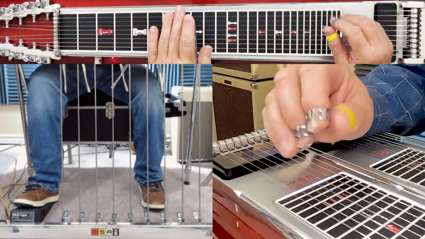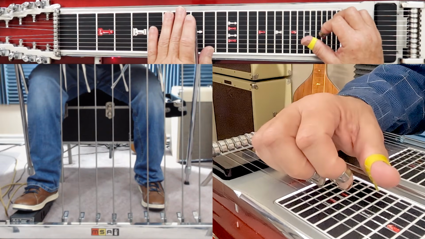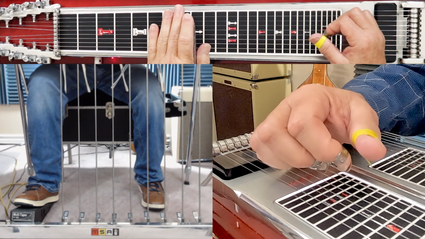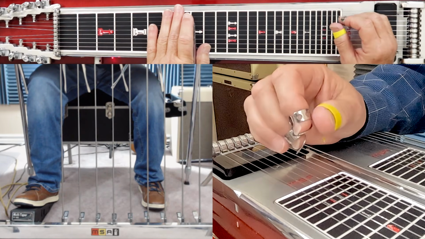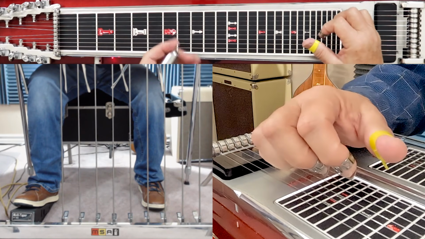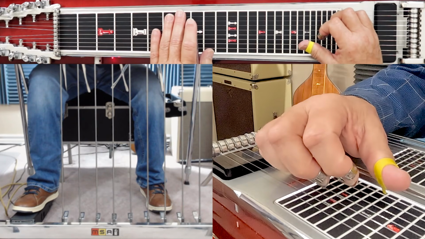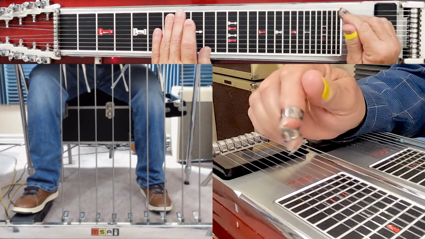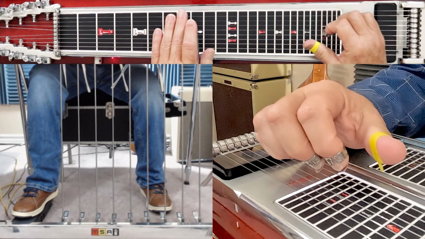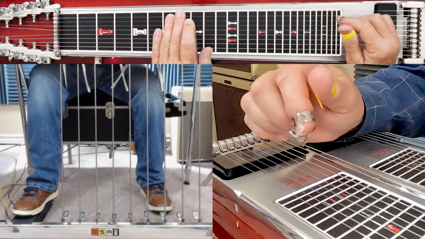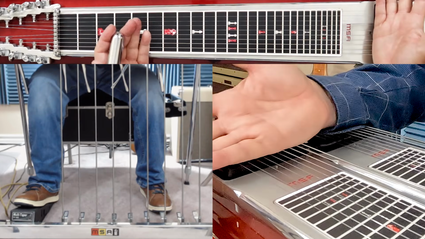So let's look at the very basic chord for C, the major chord. If you place your bar on the 8th fret, that's your C position. No pedals, no knee levers, no nothing. And one of the basic groups that you would have there would be 5, 6, and 8. Okay, that's a C major chord.